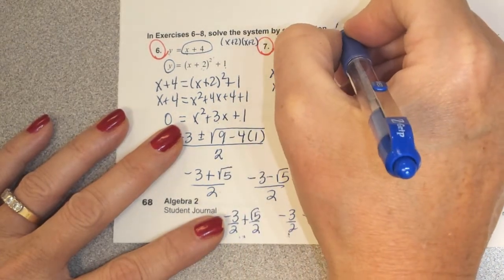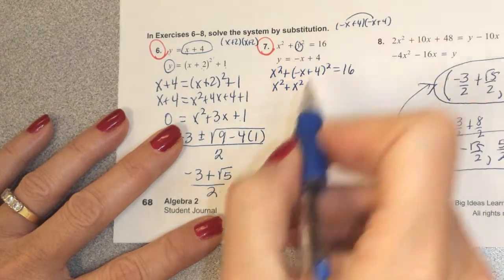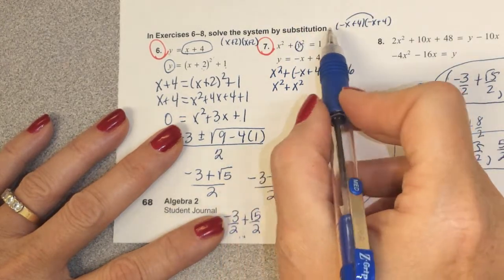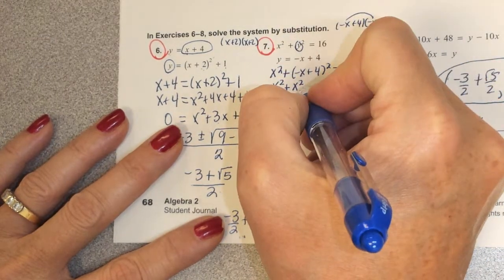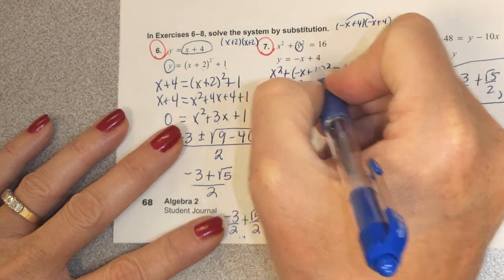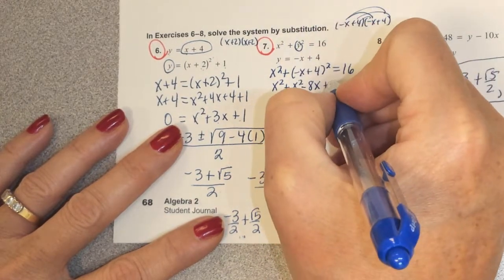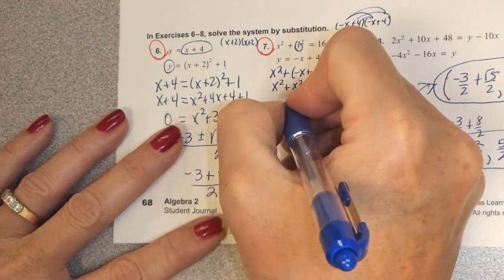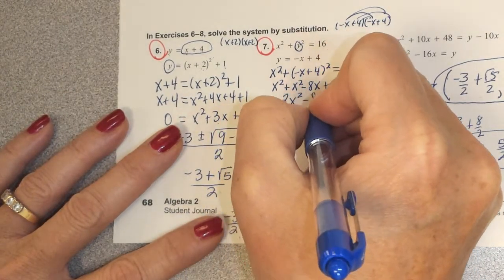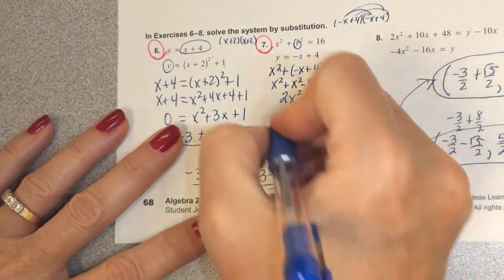See, I'm thinking of it like this. Negative x plus 4 times negative x plus 4. Negative x times negative x is x squared. On the outers, I get negative 4x. On the inners, I get negative 4x. So that's going to be minus 8x. 4 times 4 is 16. So here's what I've got: 2x squared minus 8x, and these are just going to give me 0 when I subtract from both sides.